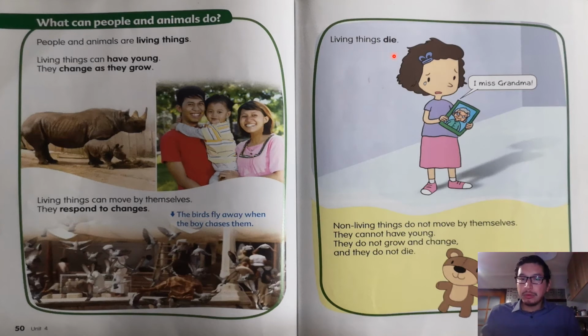And what happens with the not living things? Well, non-living things cannot do any of these activities because they are not alive. So they cannot move by themselves, they cannot have young, they cannot grow and change, and they cannot die. Is it clear? Very good, kids. Let's continue.